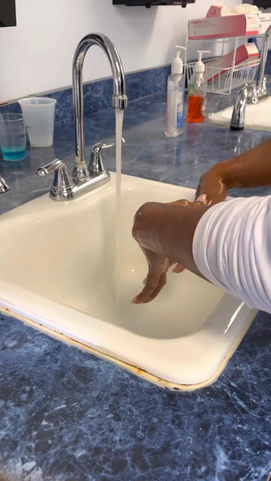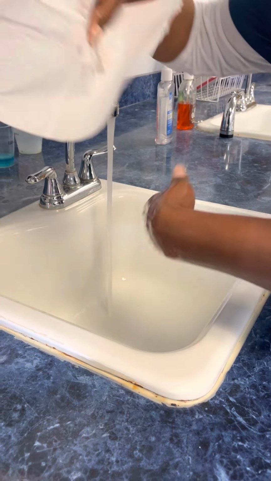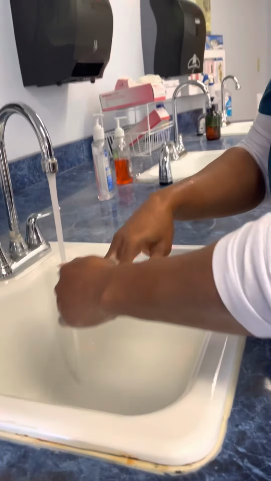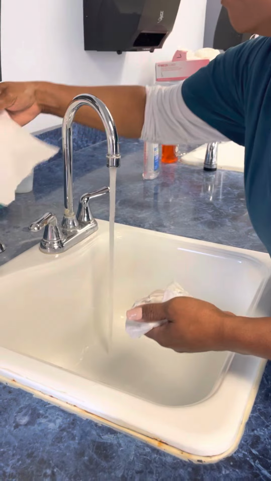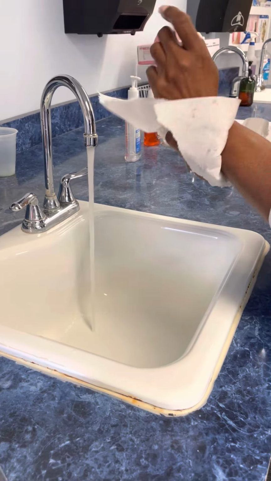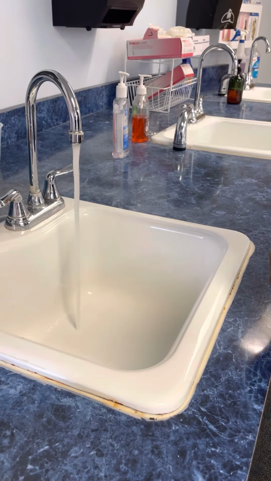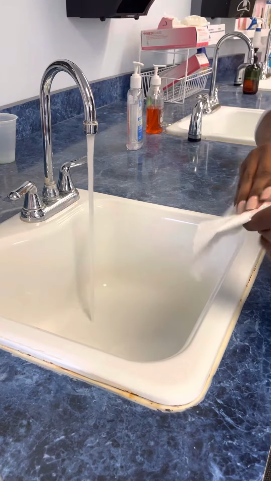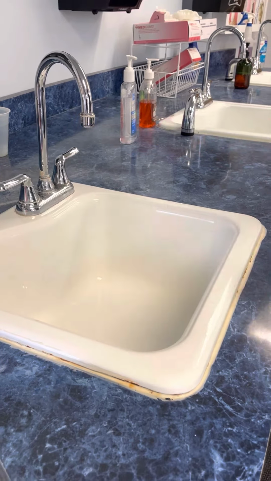And then we'll dry. All right, here we go.